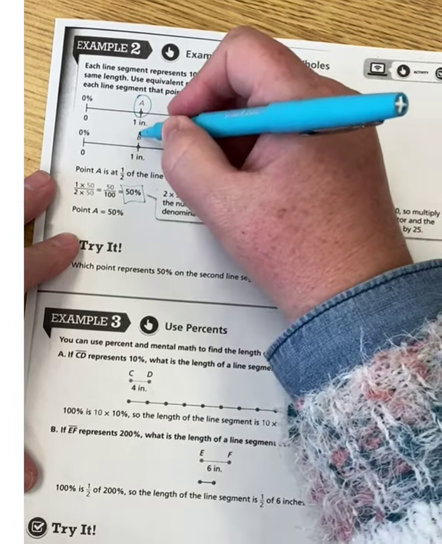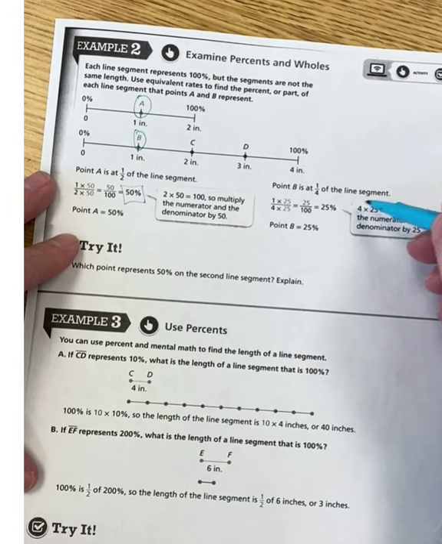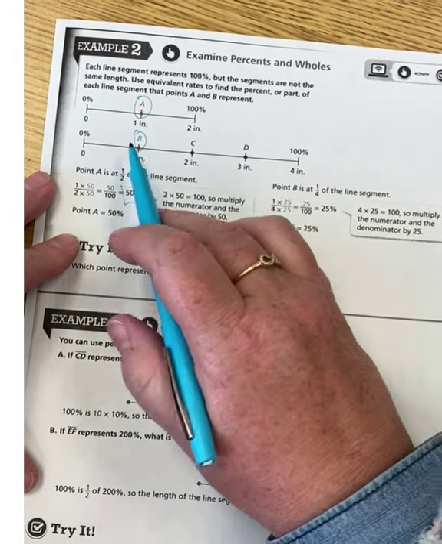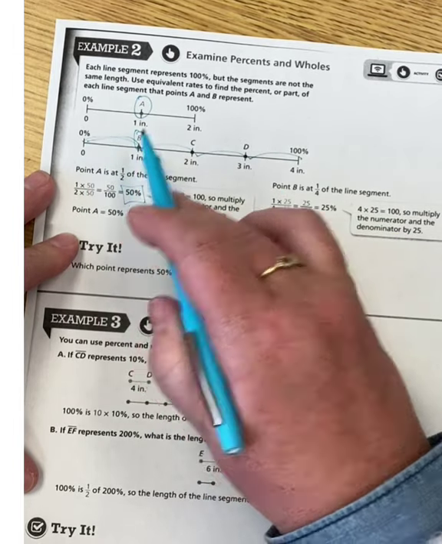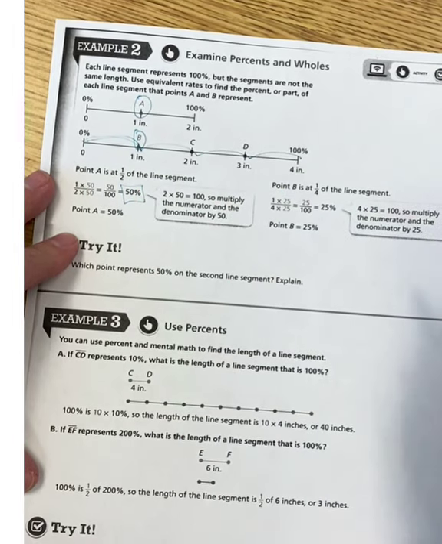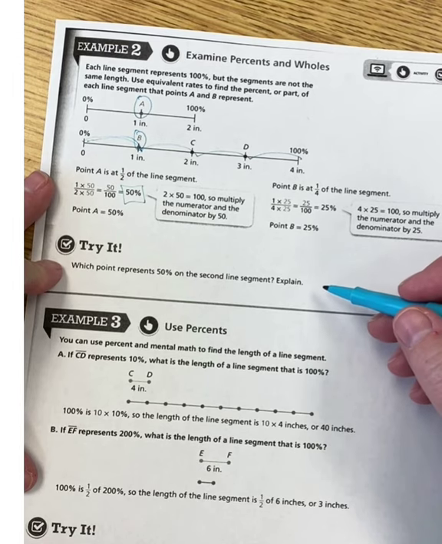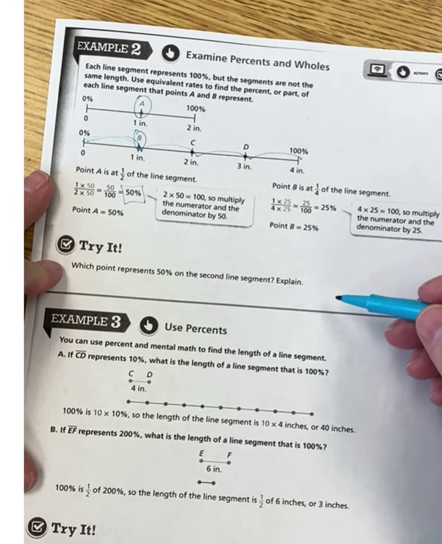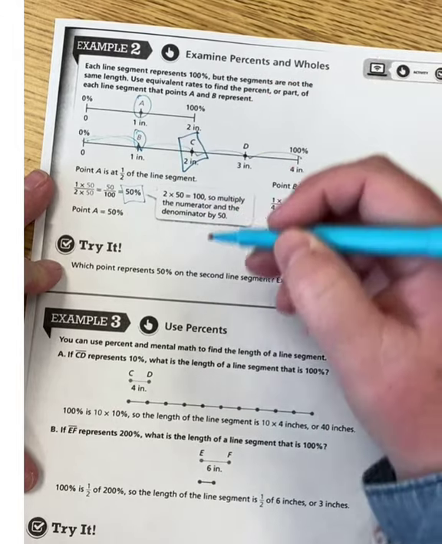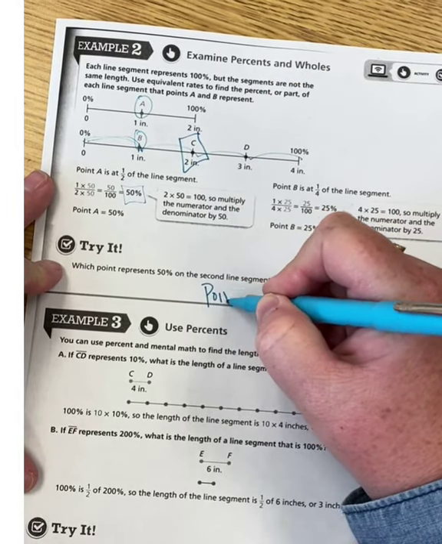Point B is 1/4 of the line segment because it has to do the jumps. So it's only a fourth, and that's 25%. So which point represents 50% on the second line segment? Yes, you're correct. It would be point C.